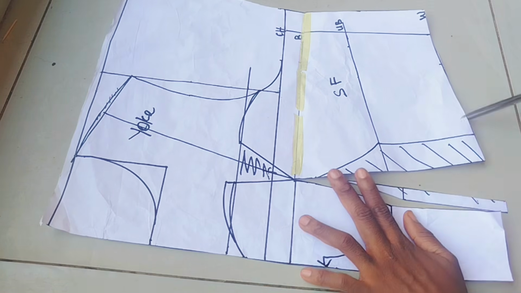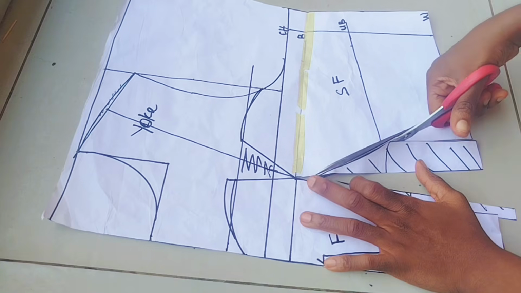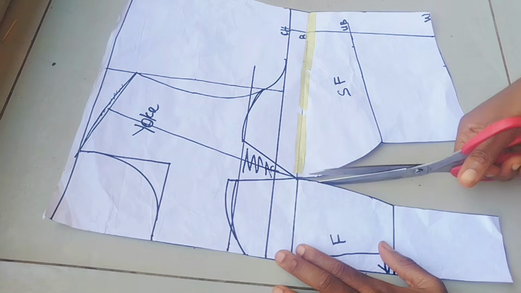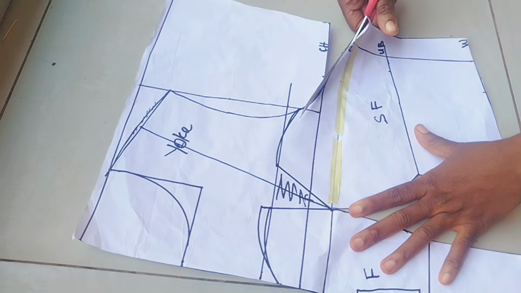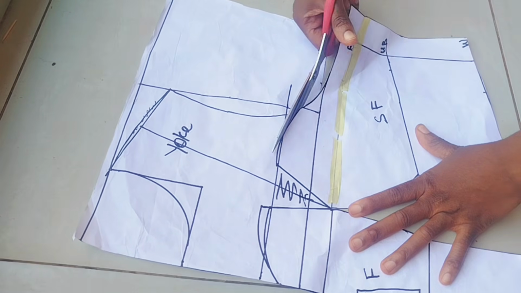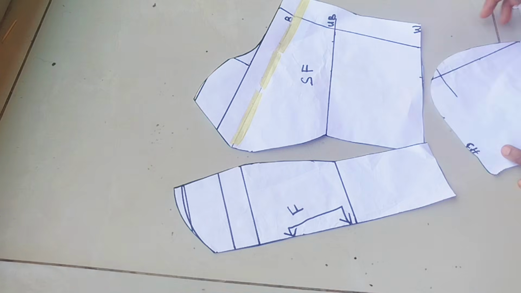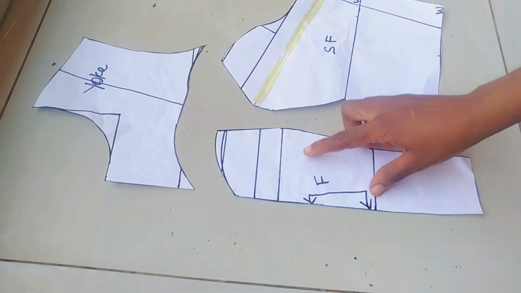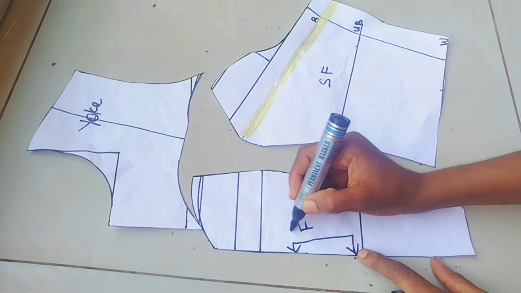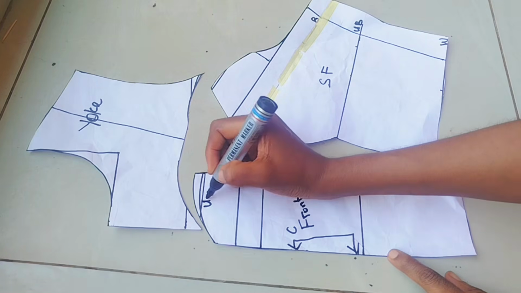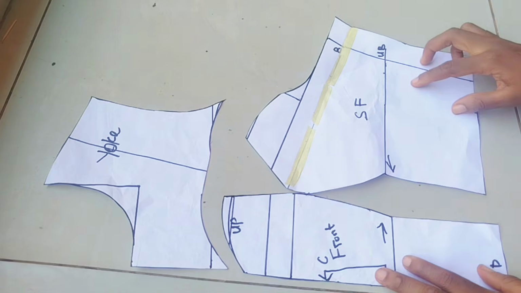So right now I'll be cutting off everything the way you are seeing. Please make sure to label properly, and then label your yoke, your center front, your side front, so you don't make mistake while placing it on your fabric for you to cut. So guys, this is just the very simplified method of drafting your bustier pattern.